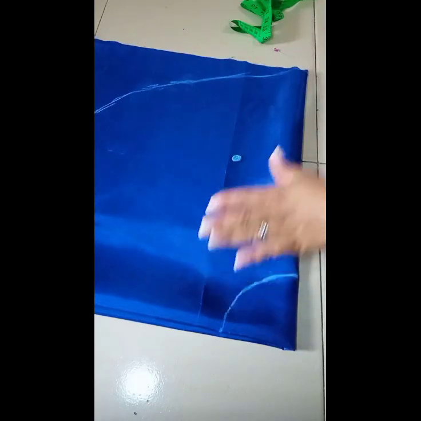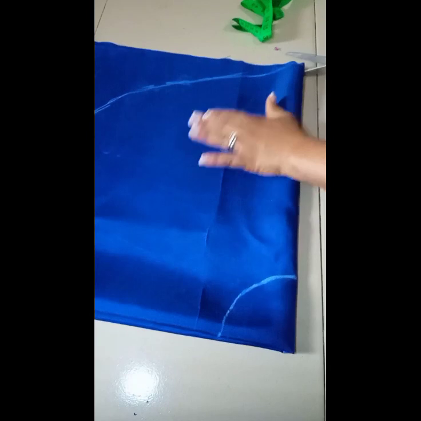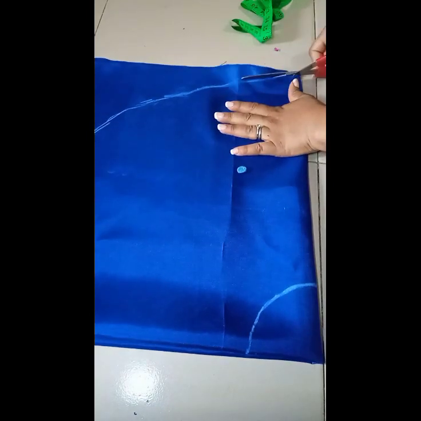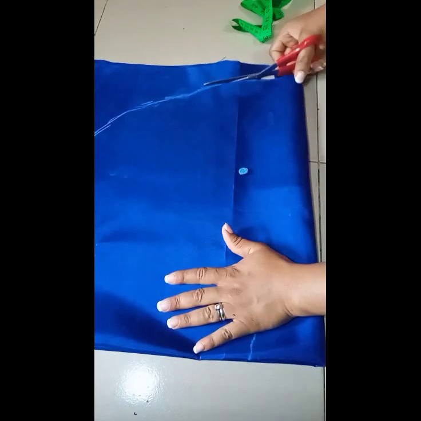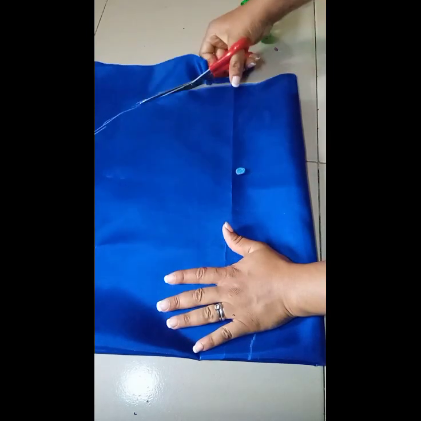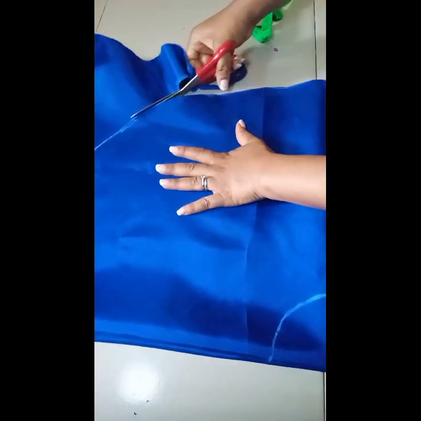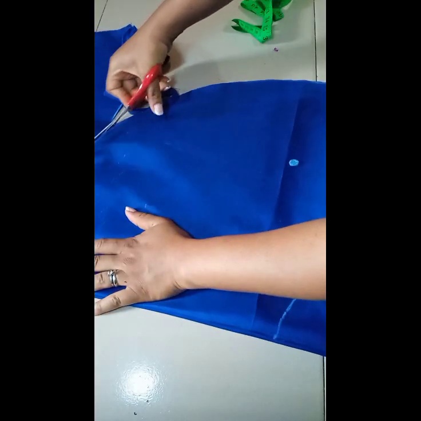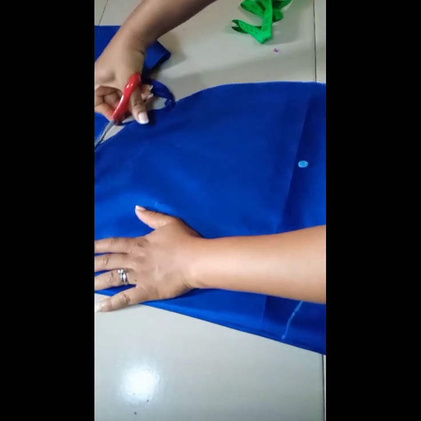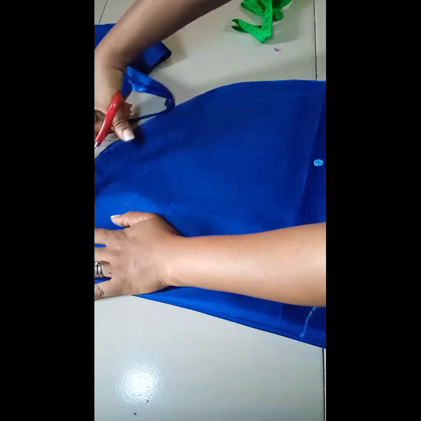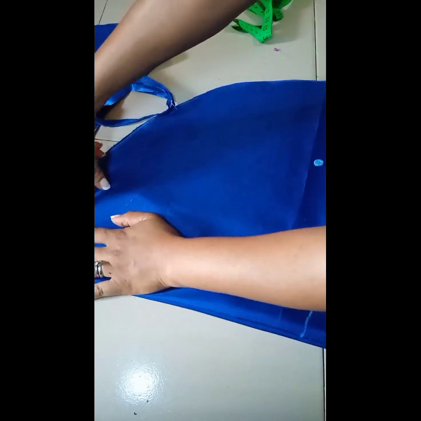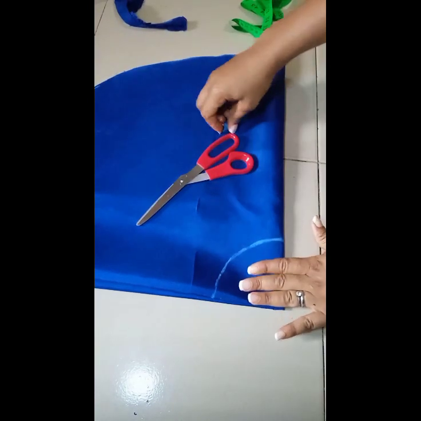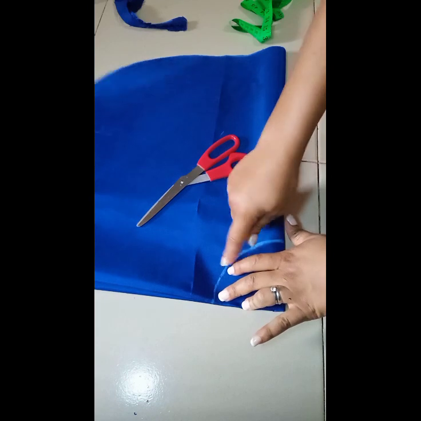So now let's cut the flare. Now for this part, for the radius, what I do is I don't cut exactly on this line.